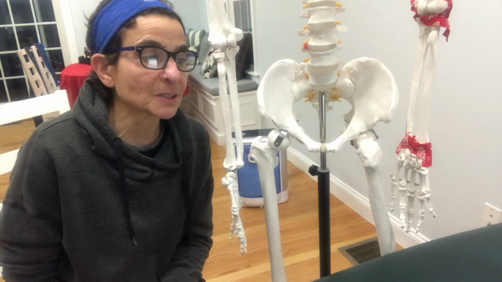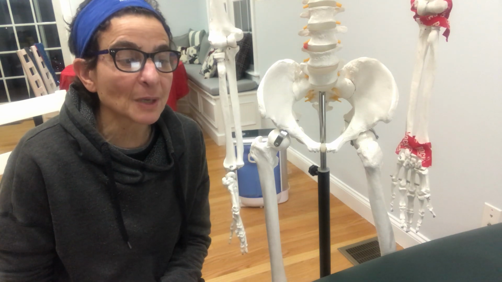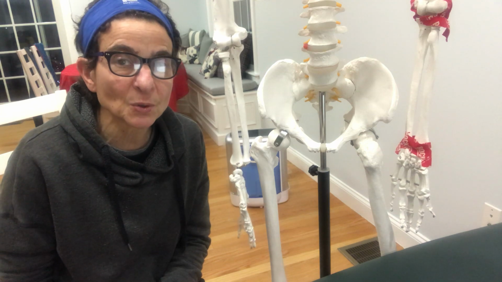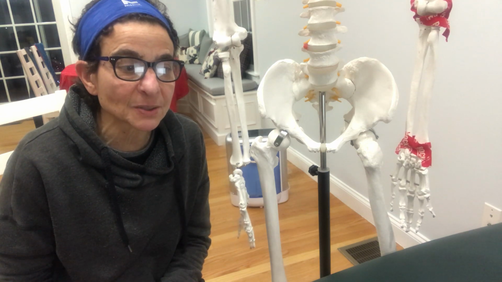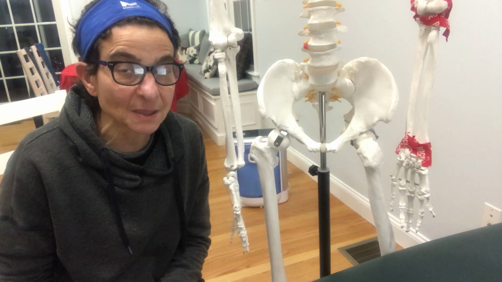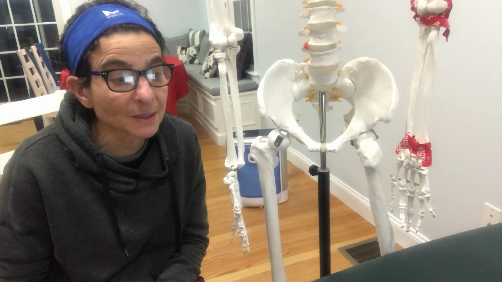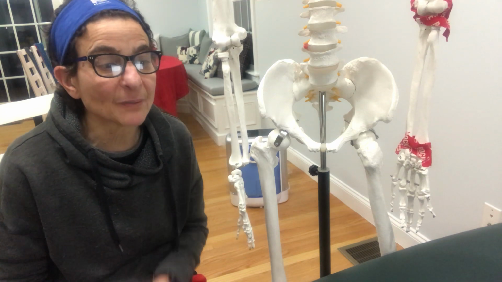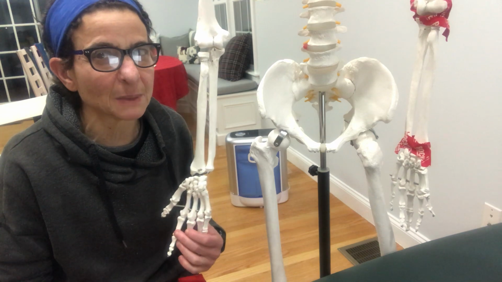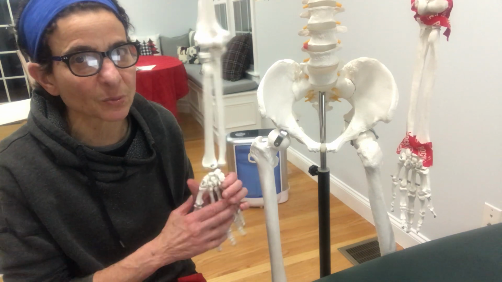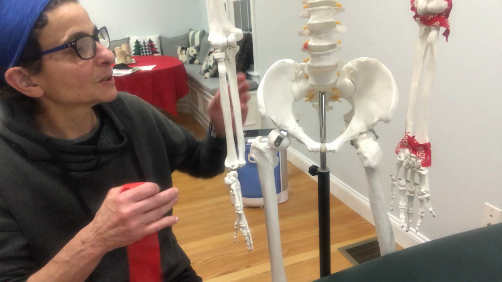You then have an extensor carpi radialis longus and brevis, and those two muscles extend. Now the longus goes over to the second digit, base of second metacarpal, so it's a radial deviator. The brevis attaches to the base of the third, so it's kind of in the midline, so not that great of a radial deviator. So let's look at the skeleton.